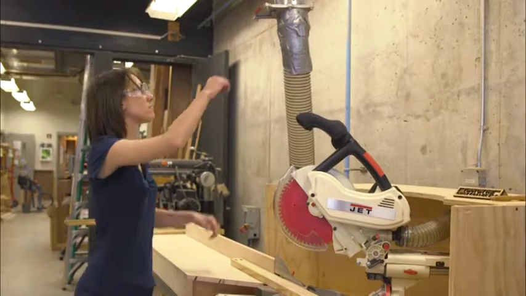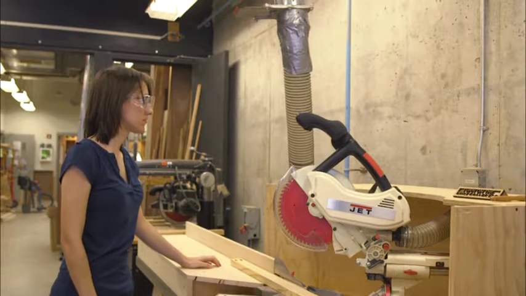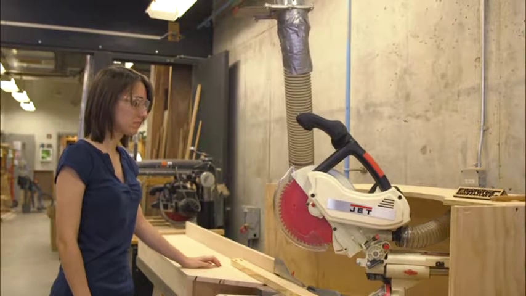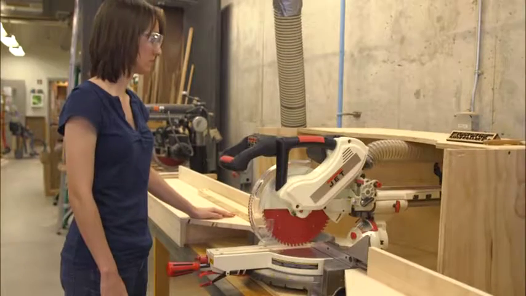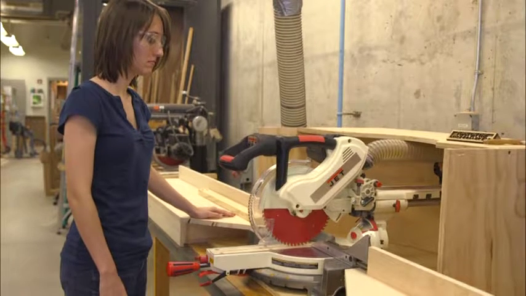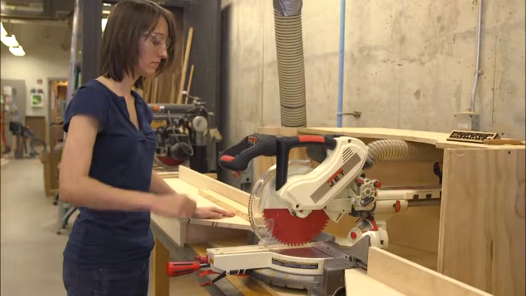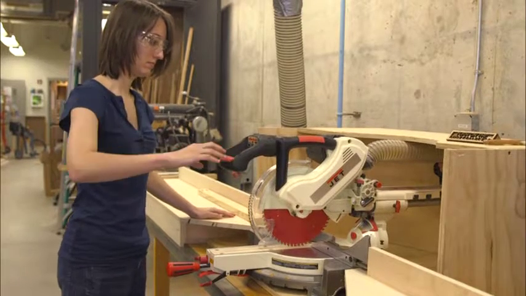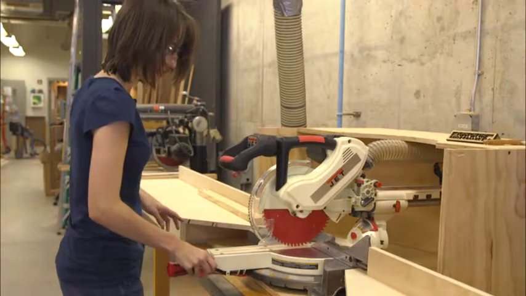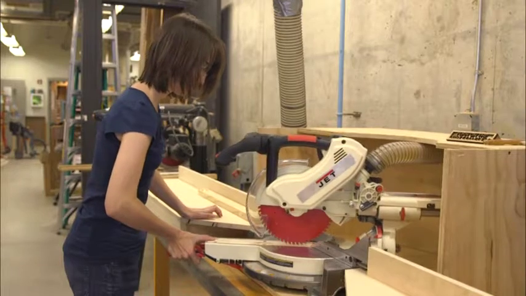Open the system blast gate before and close the gate after using the sliding compound miter saw. Significant safety concerns when using the sliding compound miter saw are the following. When making adjustments to the miter or bevel angles of the saw, be careful not to grasp the switch handle in a way that you could trigger the saw on accidentally.